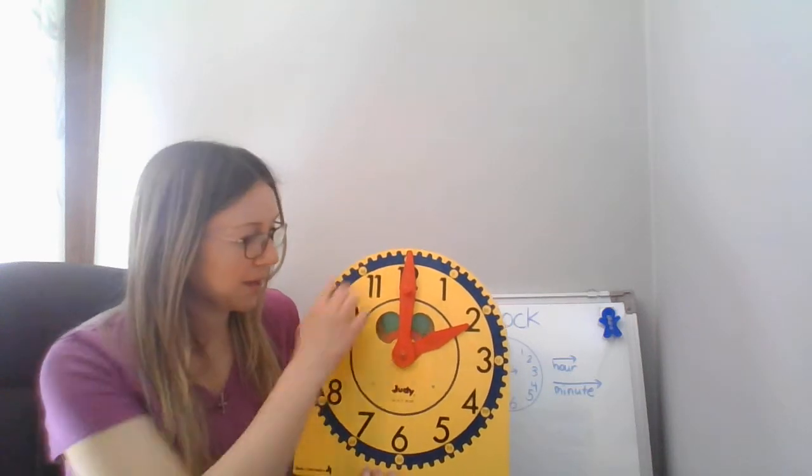This is called the face of the clock. And I think that's so silly because a clock doesn't have eyes and a nose and a mouth. So I don't know why it's called the face, but it is. Maybe we can try to remember that because it's round like a face is round. So we can remember that it's called a face.